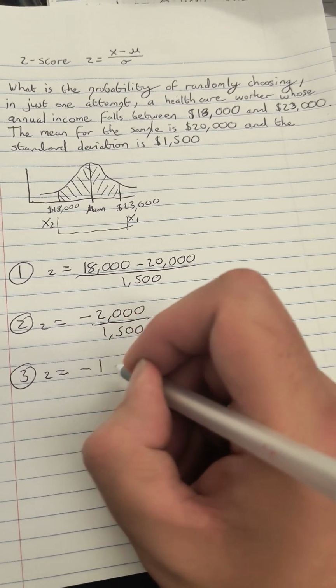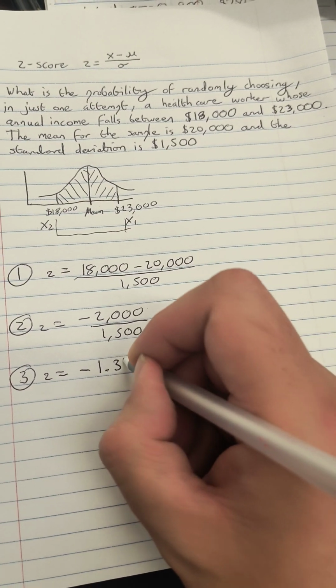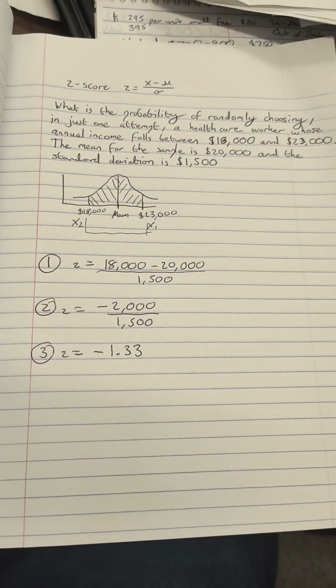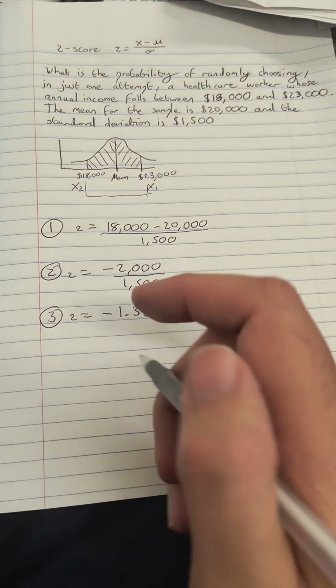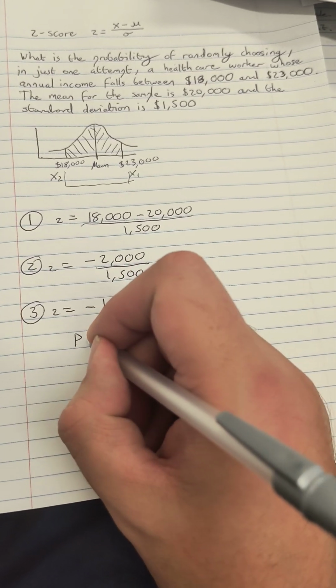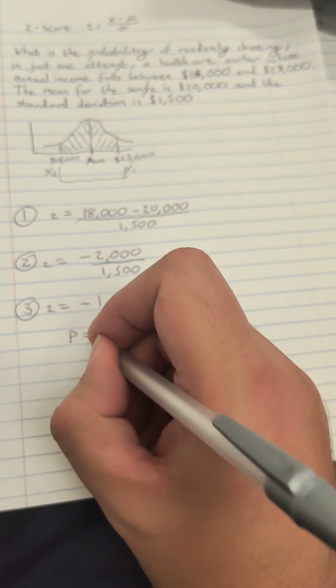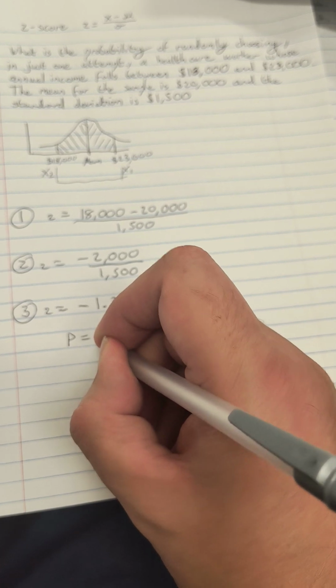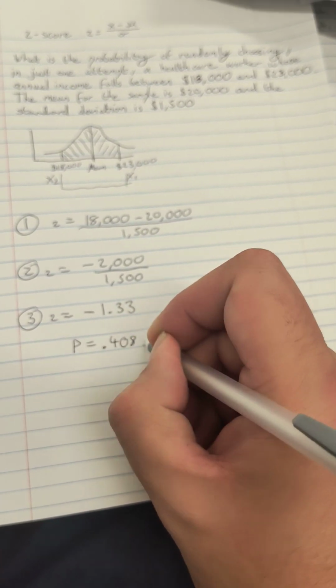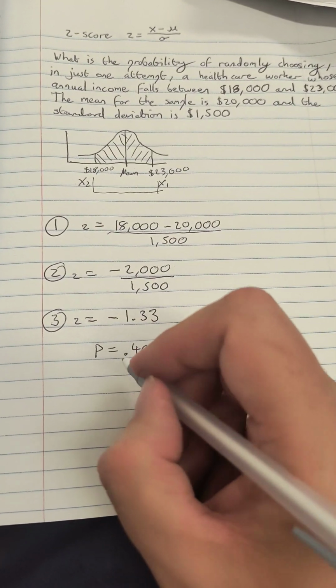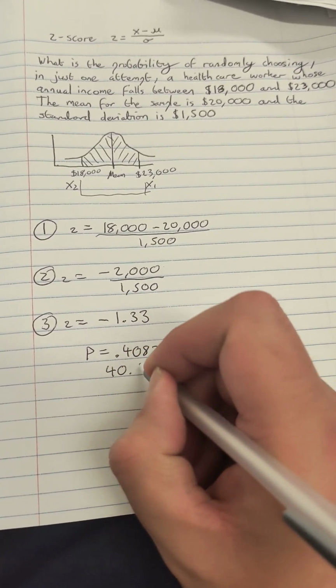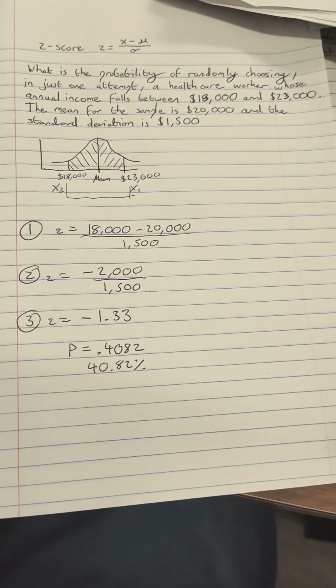And this gives us a value of negative 1.33 as our z-score. Now we've seen this value before. For the positive 1.33, we know the probability is 0.4082, or multiply by 100%, 40.82%.